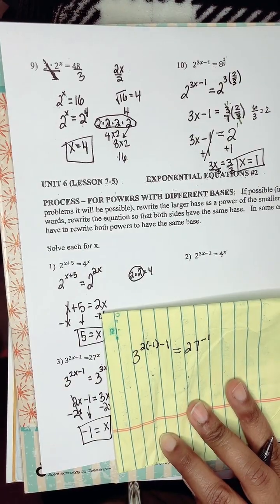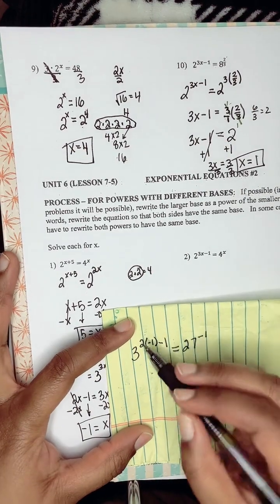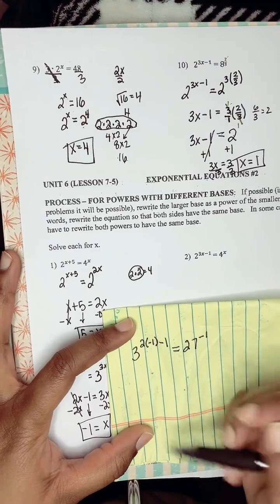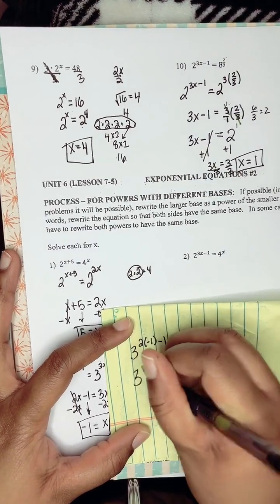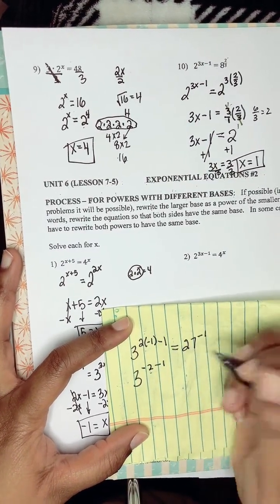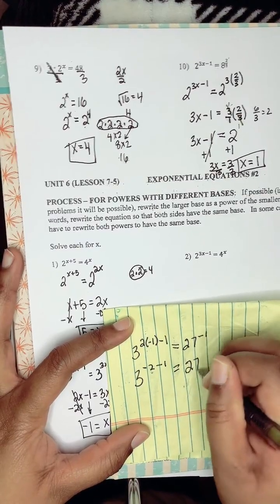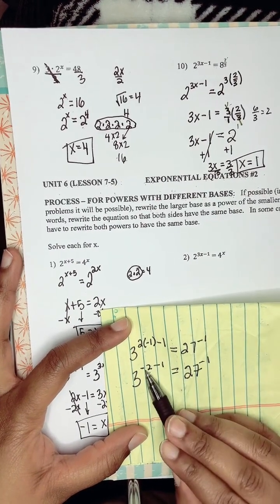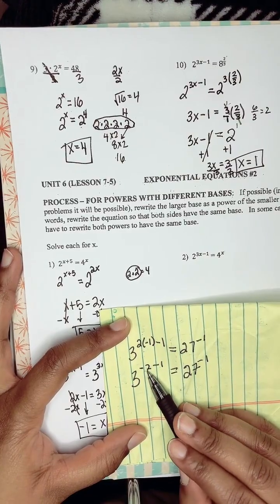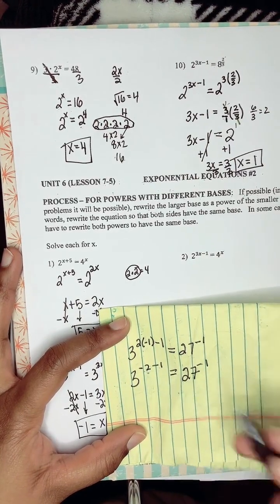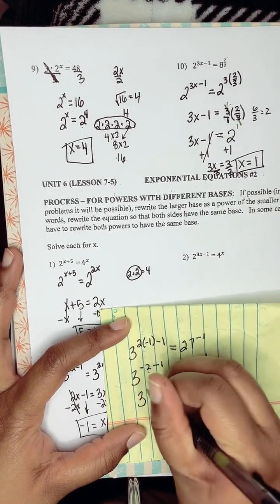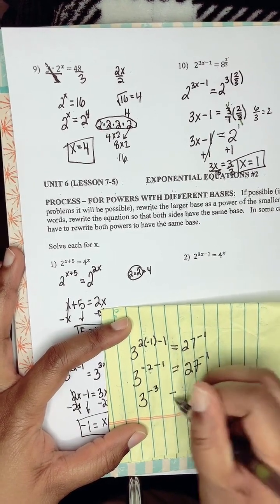Okay, it's looking kind of crazy right now. But 2 times negative 1 gets us negative 2, minus 1, that's negative 3. And 27 to the negative 1 is going to be 3 to the negative 3 power.